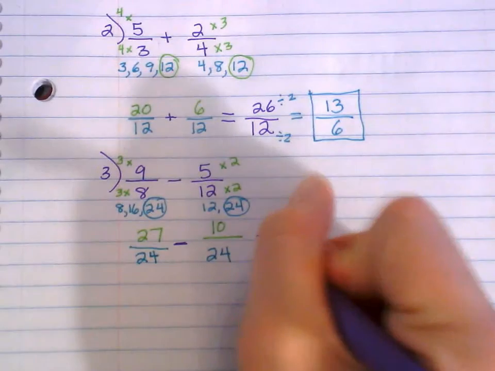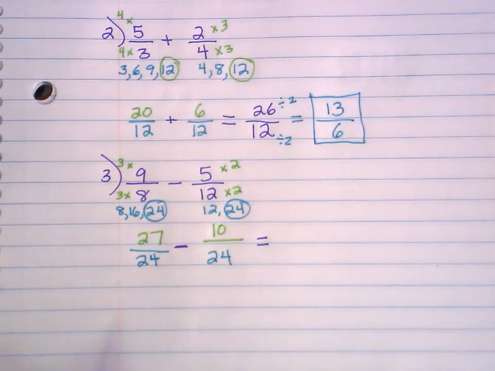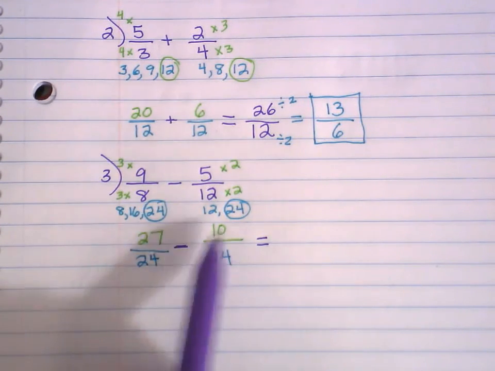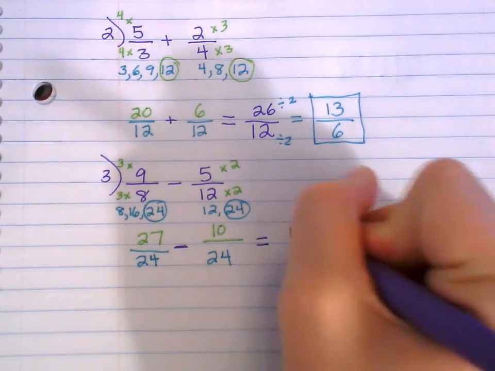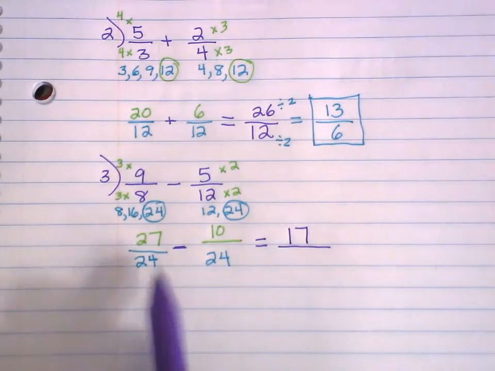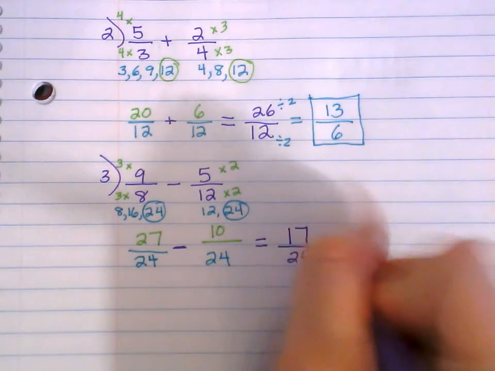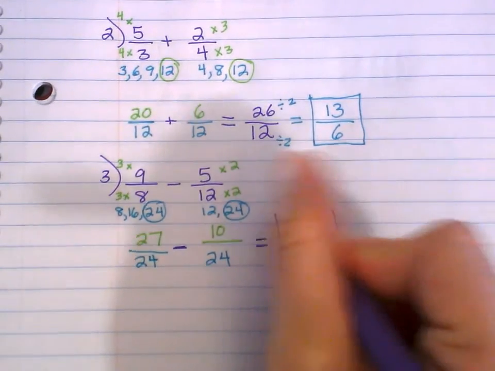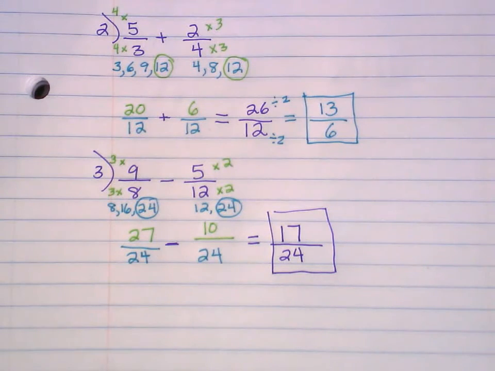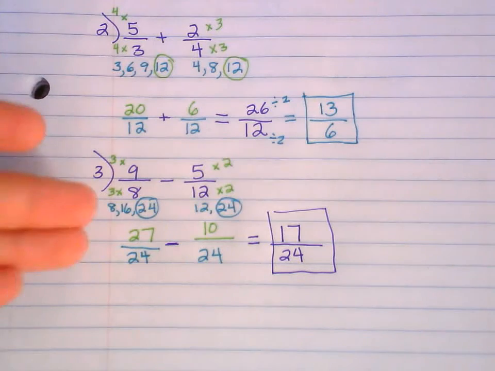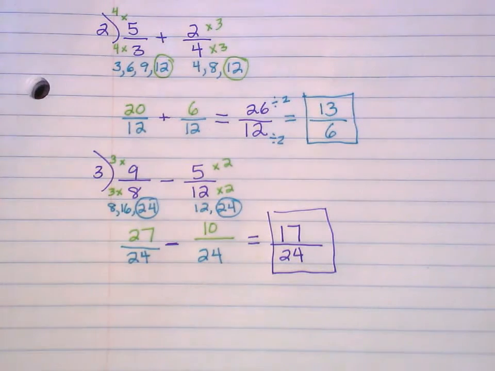We have 2 fractions with common denominators, so we can subtract them. 27 minus 10 is 17. And remember, when you're adding or subtracting fractions, you just keep the denominator the same. So 17/24.